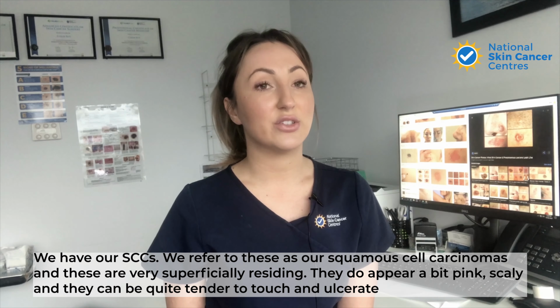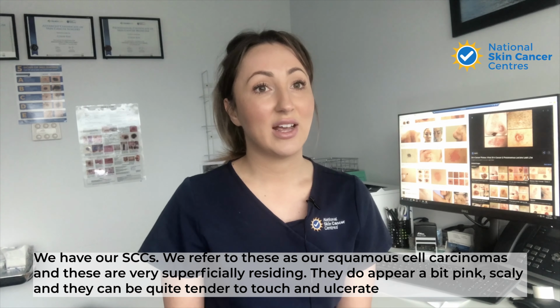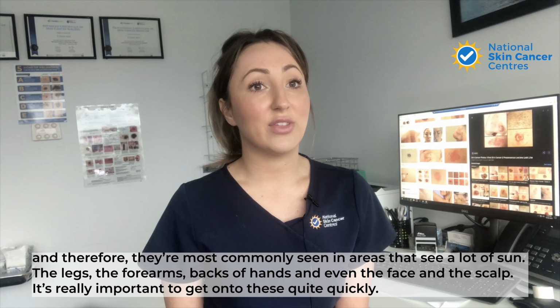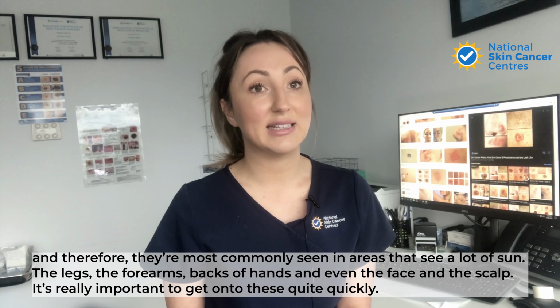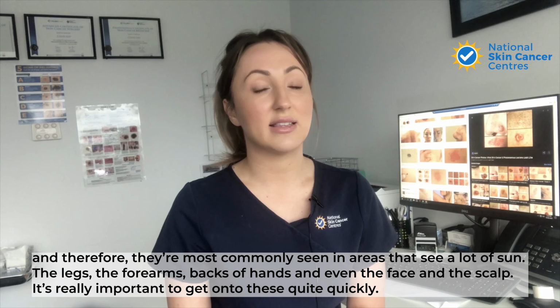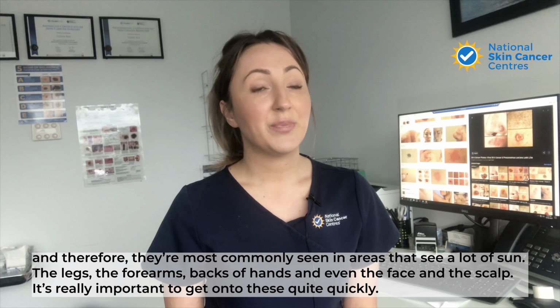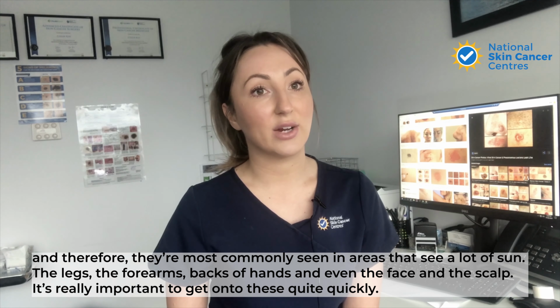And these are very superficially residing. They do appear a bit pink, scaly, and they can be quite tender to touch and ulcerate. And therefore, they're most commonly seen in areas that see a lot of sun. So the legs, the forearms, backs of hands, and even the face and the scalp. It's really important to get onto these quite quickly.